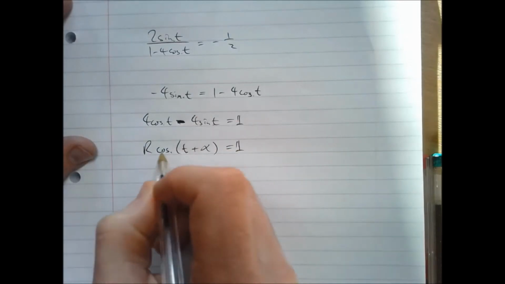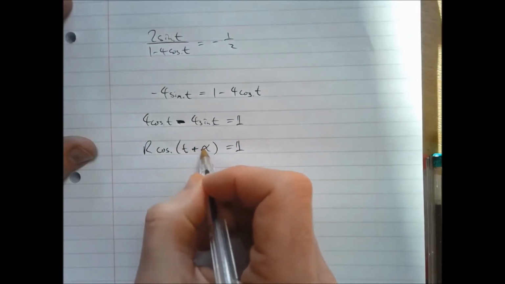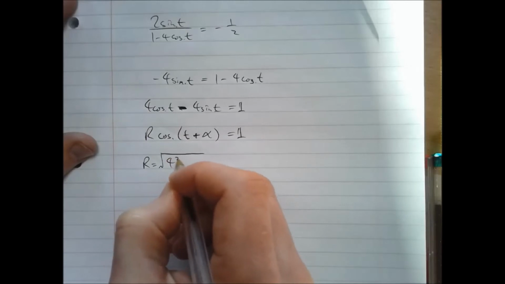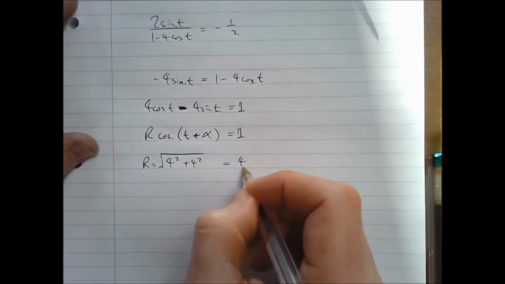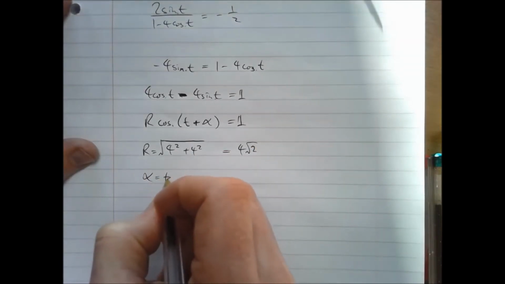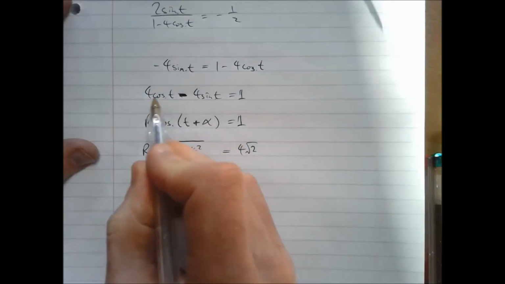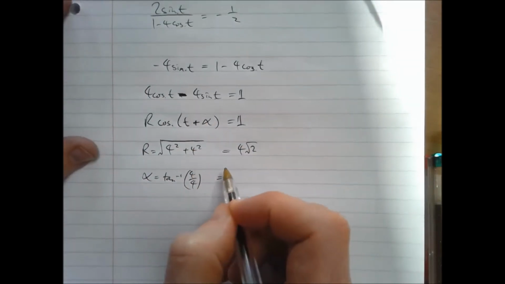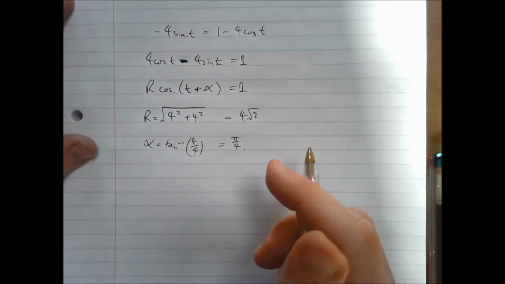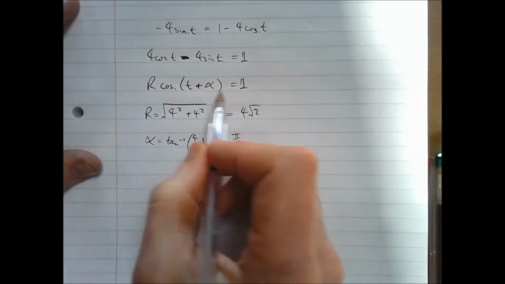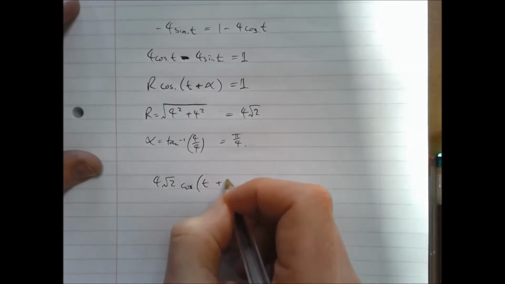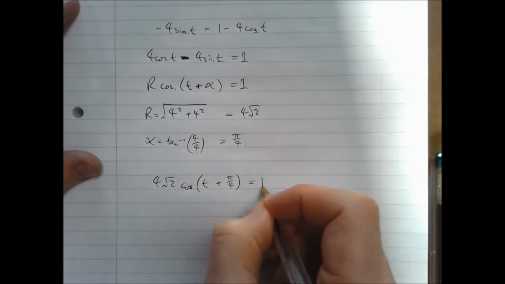Because of the minus there and it's cos, then the inside is going to be positive plus. R is given by square root of a squared plus b squared, so in this case square root of 4 squared plus 4 squared, and that comes out as 4 root 2. Alpha is always given as inverse tan of b over a. Well, that's 4 and that's 4, so inverse tan of 4 over 4. 4 over 4 is 1, so inverse tan of 1, that's pi over 4. Sub those into this format here, and we get 4 root 2 cos of t plus pi over 4 equals 1.